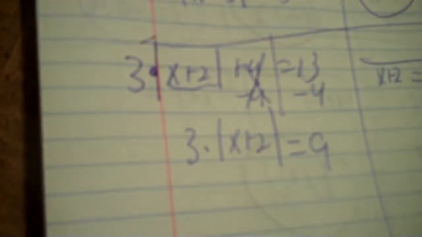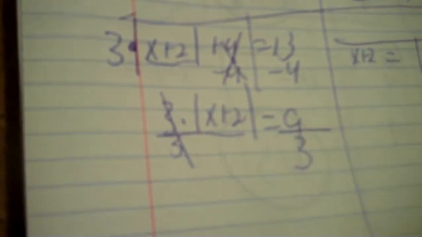Now you get rid of the times 3. So divide by 3. Underline each side of the equation. Just put a 3 underneath there. So absolute value of x plus 2 equals 3. So you can be at 3 or negative 3. So I minus 2. 3 minus 2 is 1. Negative 3 minus 2 is negative 5. Okay.